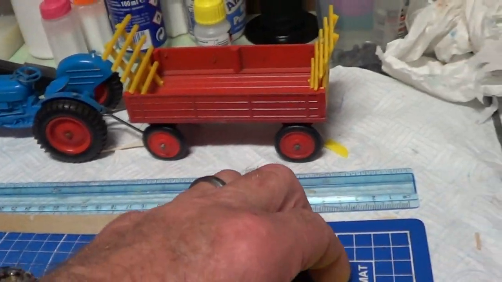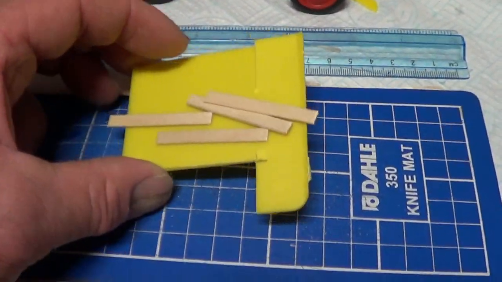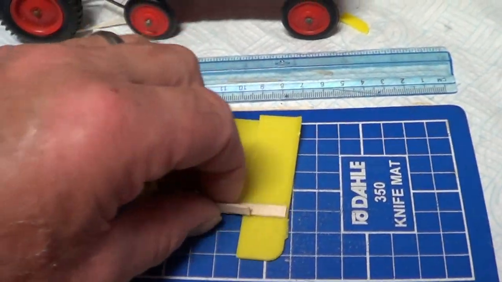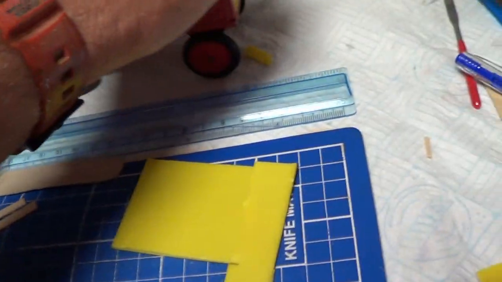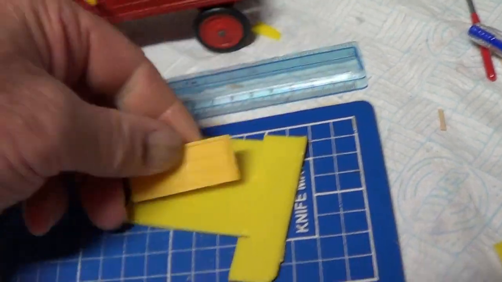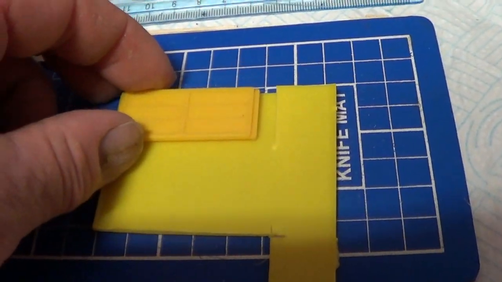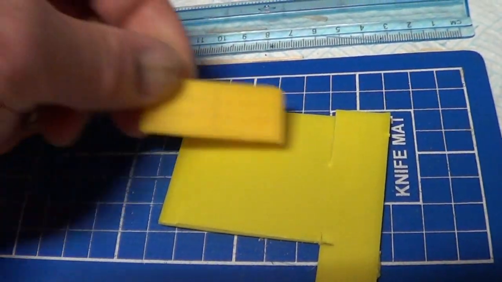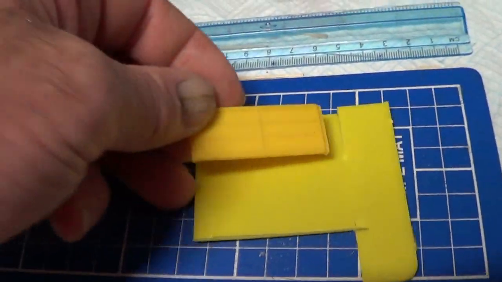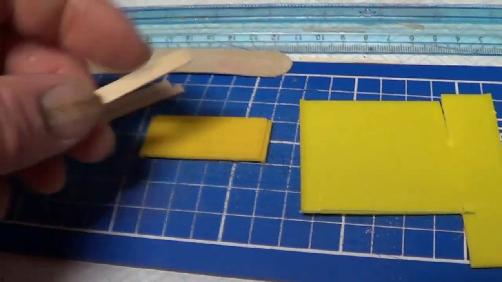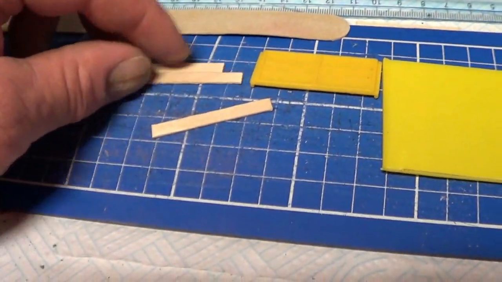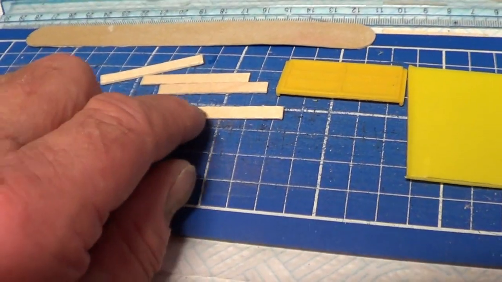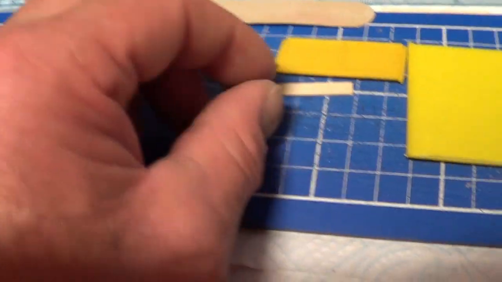But anyway, this yellow plastic again that I've used on several occasions, luckily I've still got some left. I thought, okay, I'll cut a square out, or a rectangle out, and then I've got some of these wooden stirring sticks from Costa Coffee, and I've cut them lengthways.